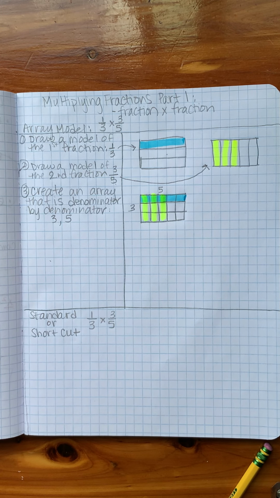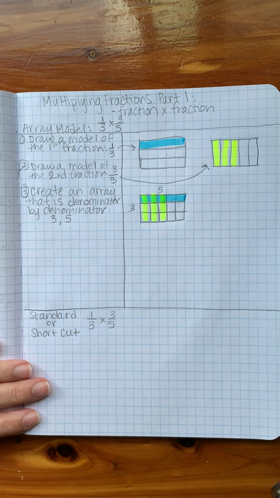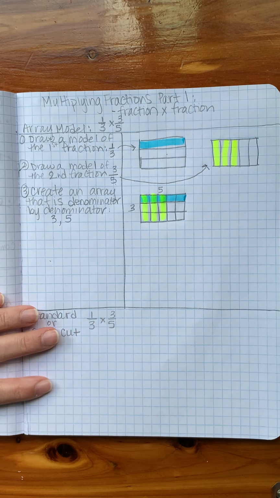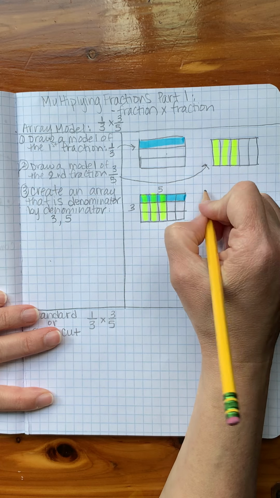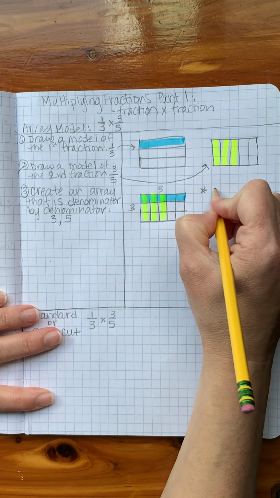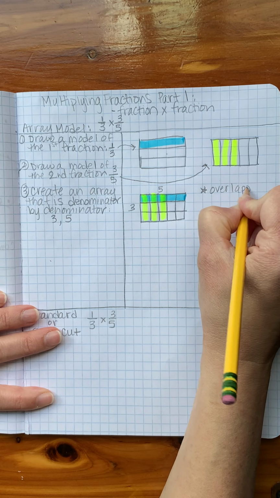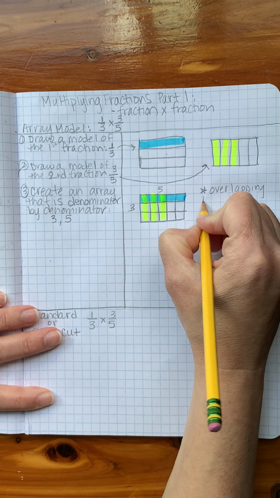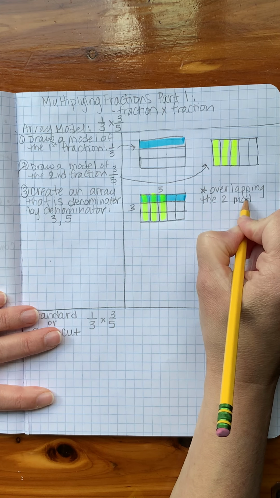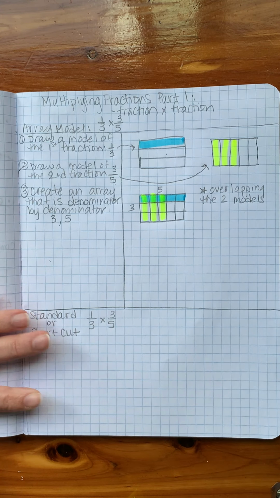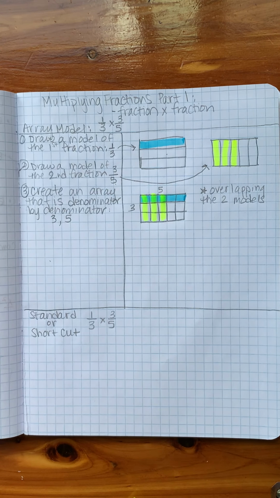Our note over here is that we're going to overlap the selected parts. Basically, what we're doing is overlapping the 2 models, taking these 2 models and overlapping them together.